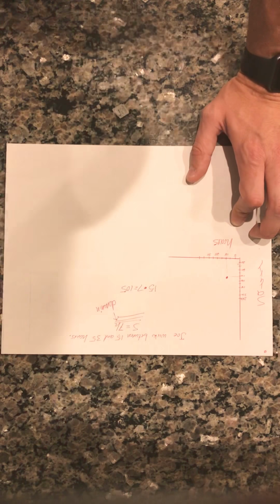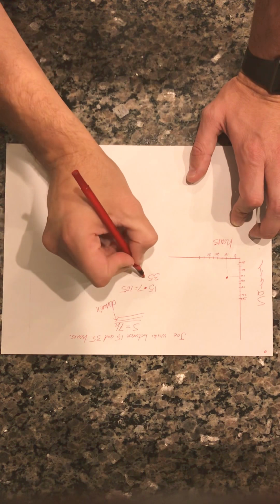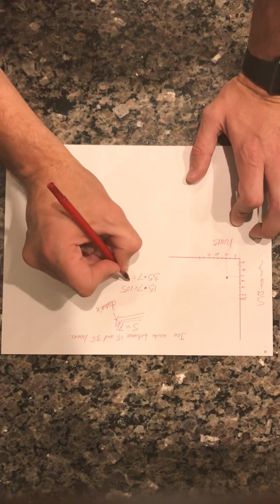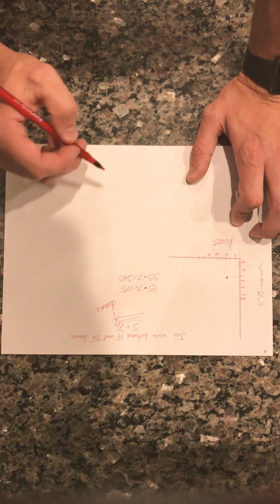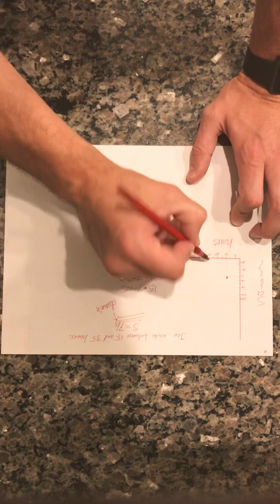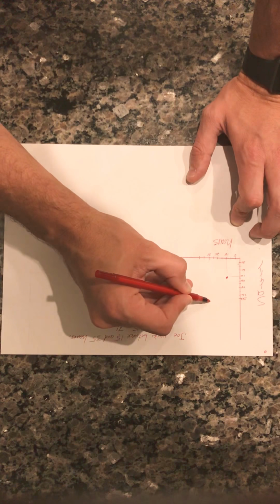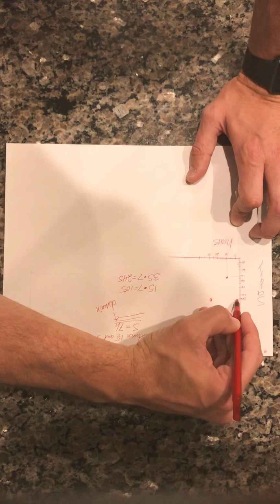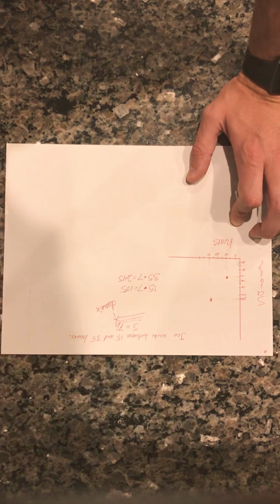Okay. Now, what about his maximum value? Well, his maximum value is 35 hours. And if we multiply that by 7, he'll make $245 before taxes. But that's not what this video is about. So at 35, he's up to $245. We go up to 245, which is around this area here. And that's the maximum and minimum value.